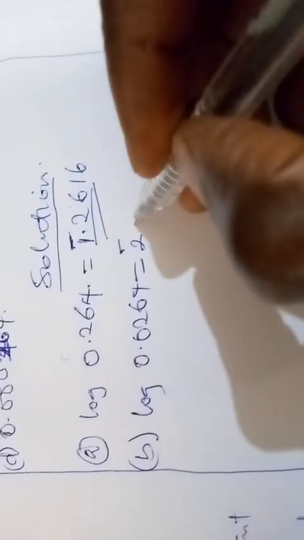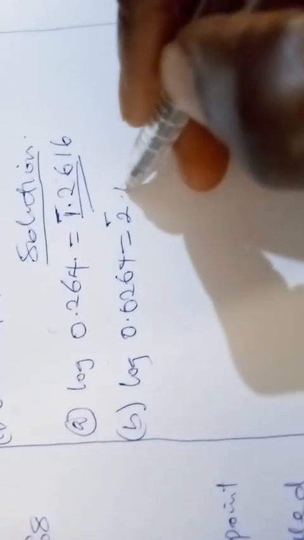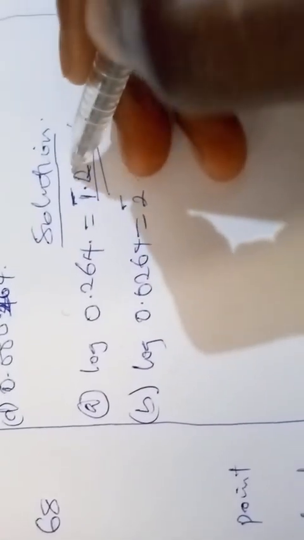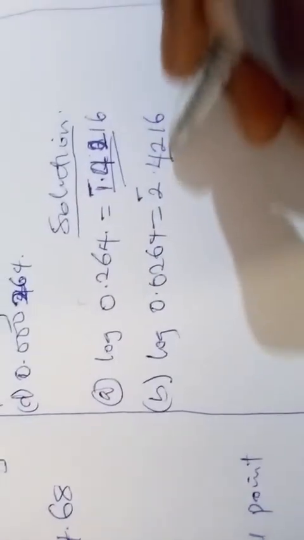Point. Of course, 26 under 4, 26 under 4. You know it's still going to be the same thing. Look at it, 26 under 4. This is 26, 0, 1, 2, 3, 4. Oh, sorry, it's 4216. 4216. So this is equally 4216. All right.